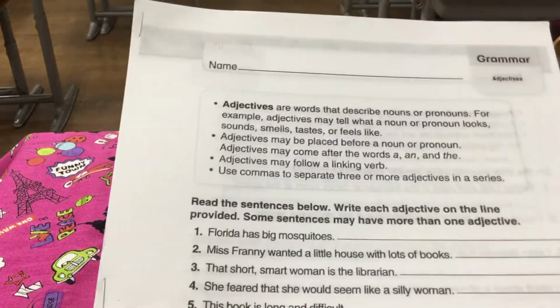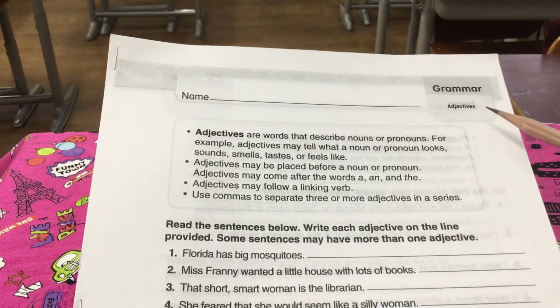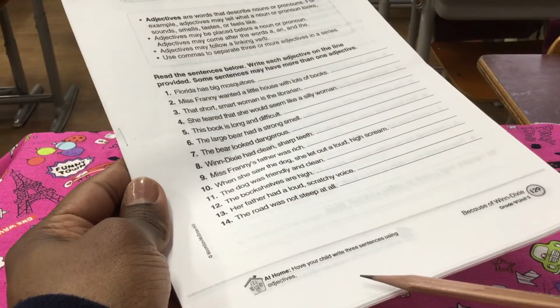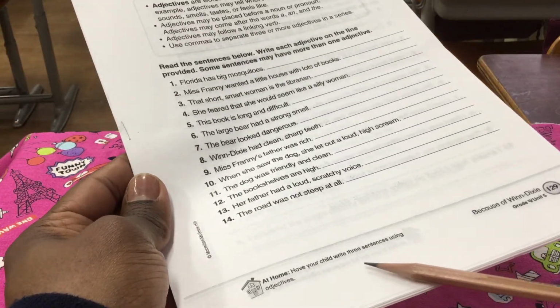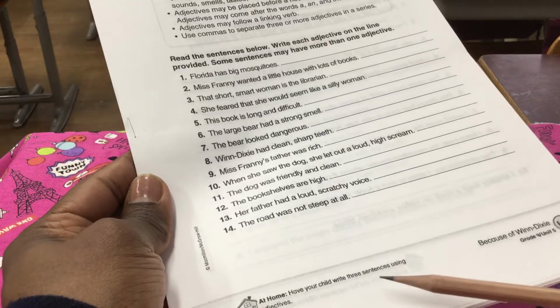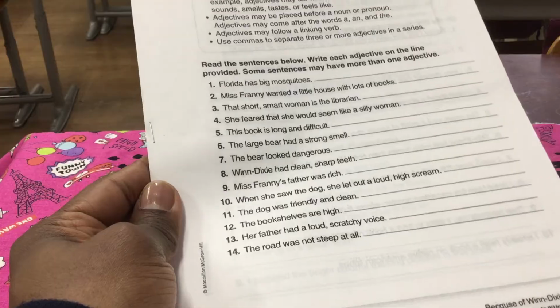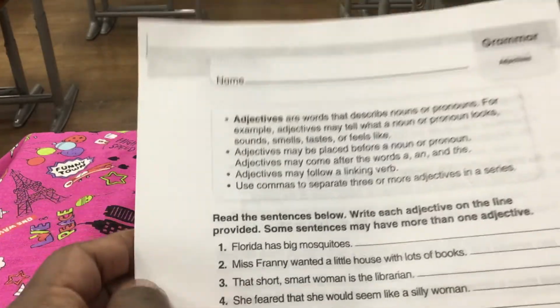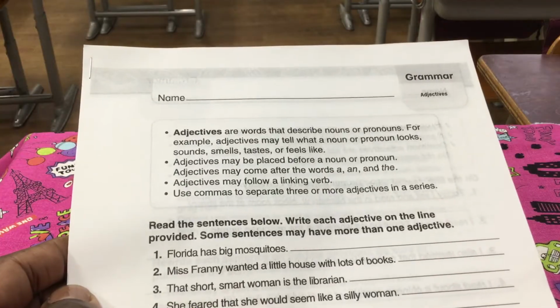And as always, it'll tell you at the very top what we are studying. And sometimes on the bottom, I will ask you to do an additional activity, an extra activity, just for some extra practice, okay? Well, with this term, we are going to look at adjectives, okay?